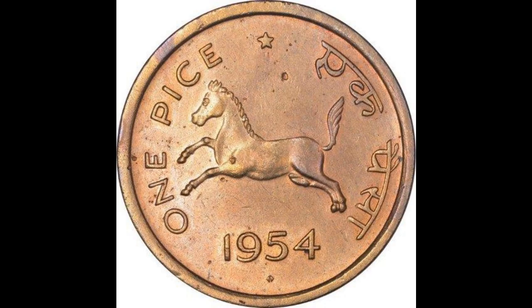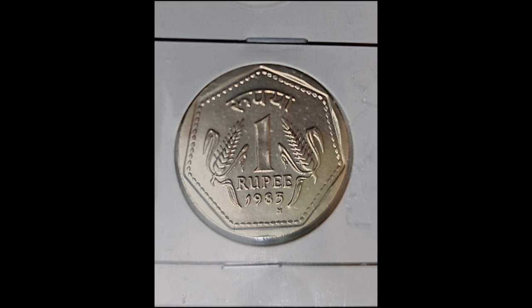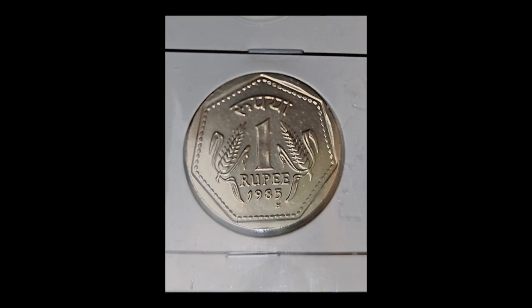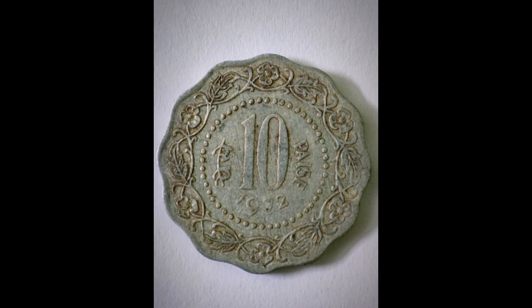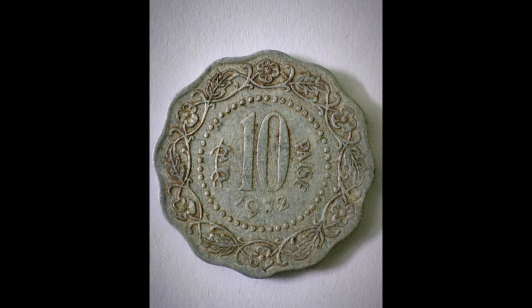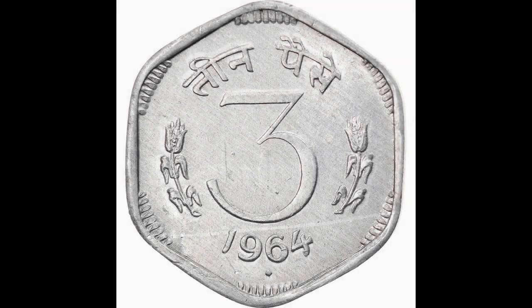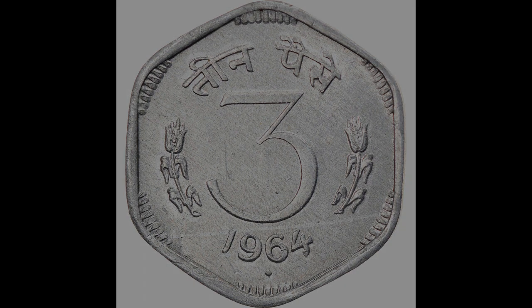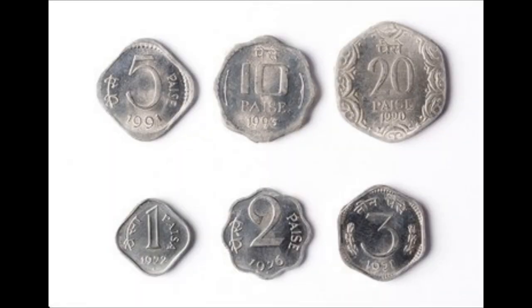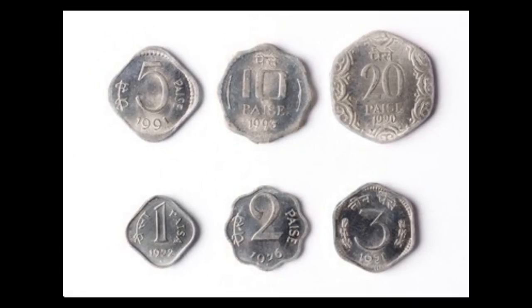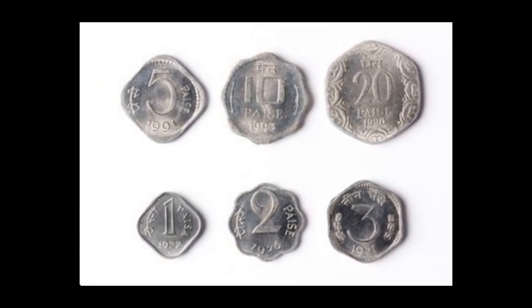But gradual devaluation of rupee against first world currencies due to economic crisis was increasingly making the face value of Indian coins fall behind their metallic values. As a result, small denomination coins were gradually minted in aluminium. The first coin minted in such type was the 3 paisa coin of 1964. 1 or 2 paisa coins were changed to aluminium and were minted without the Devanagari legend from 1965.